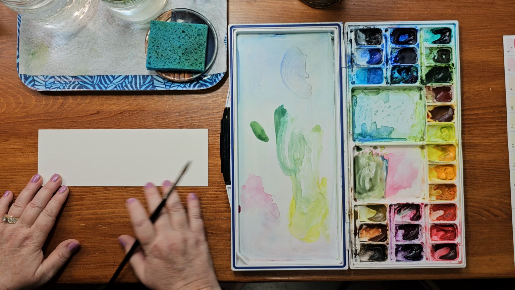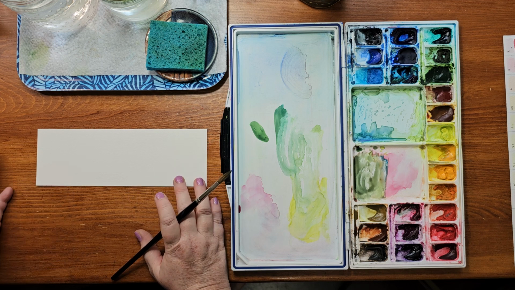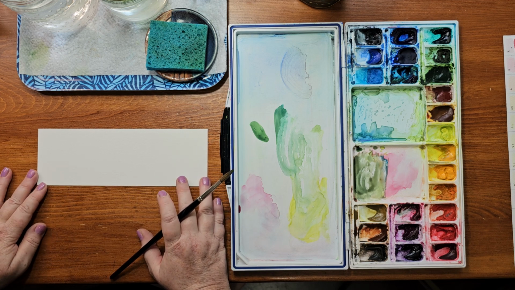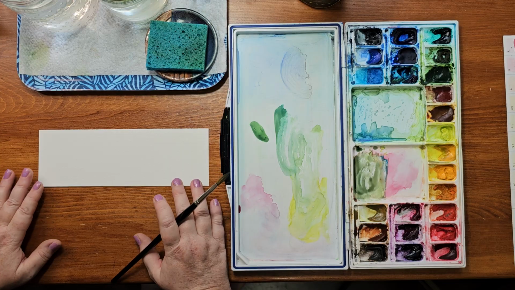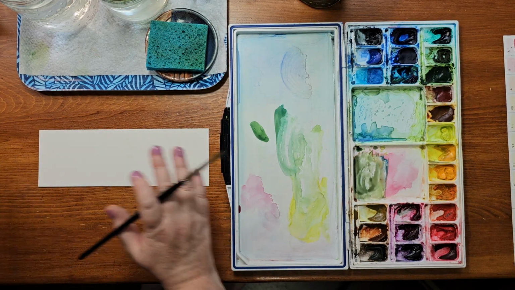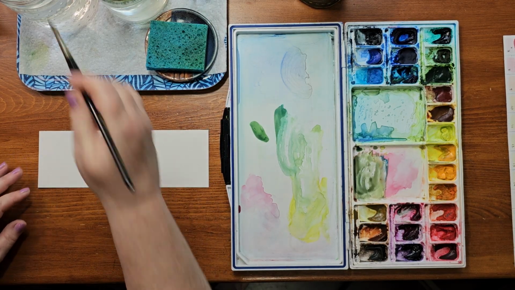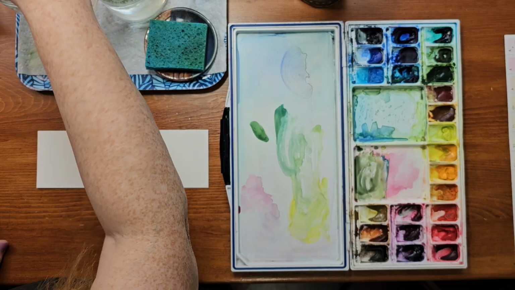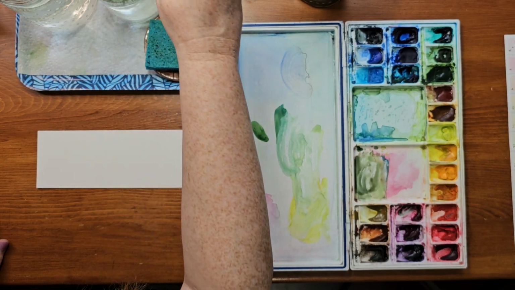So if you want to paint along, we can label this, and you can just throw it in a folder or something like that just for your learning. That's what I like to do, but you don't have to. You can also just watch for this part if you like. Okay, so I'm going to get some water on my brush.